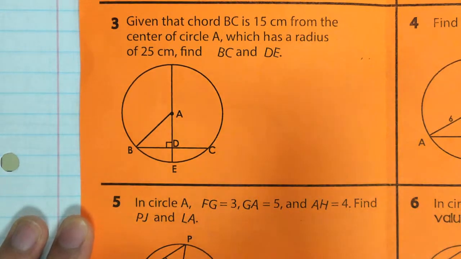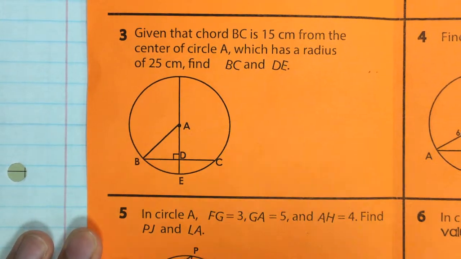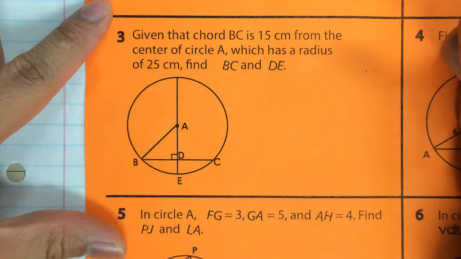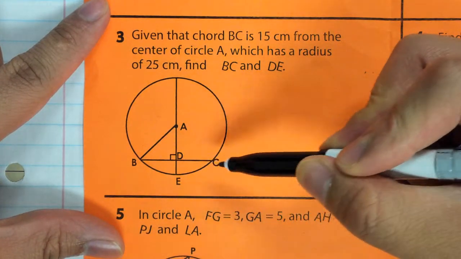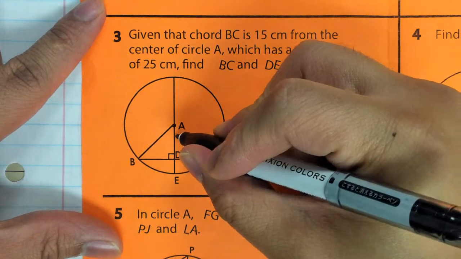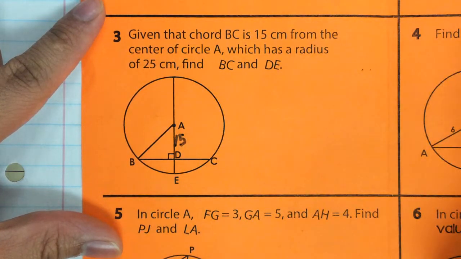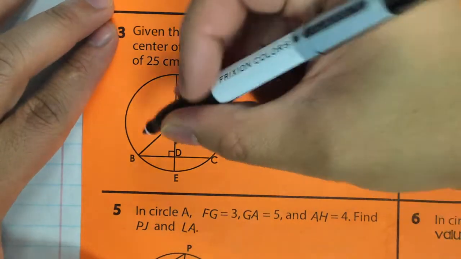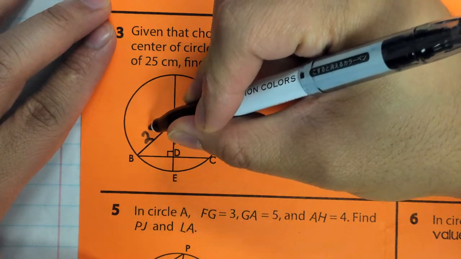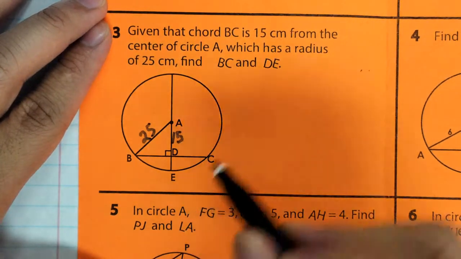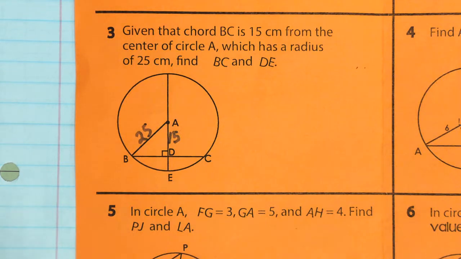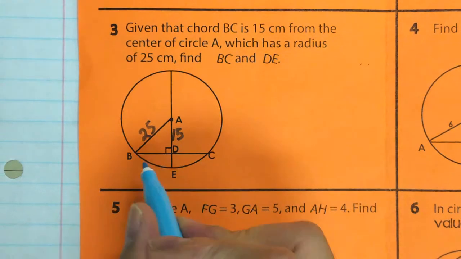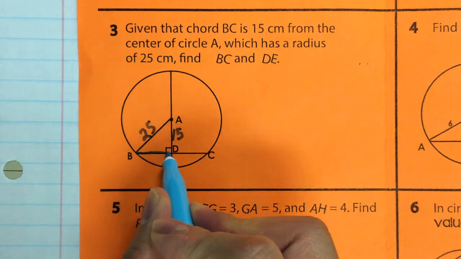Over here, given that chord BC is 15 centimeters from the center of the circle. So from the center to where chord BC is, which is right here, it's 15 centimeters away. And it has a radius of 25. Solving for two things. First, solve for BC, which is my segment over here.